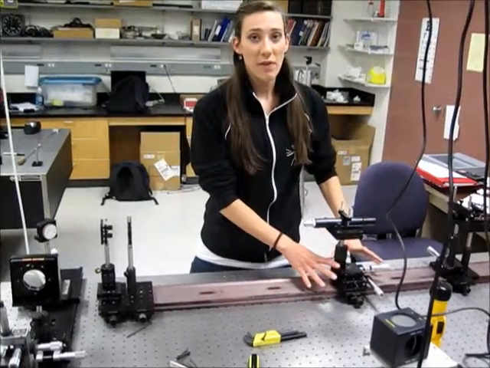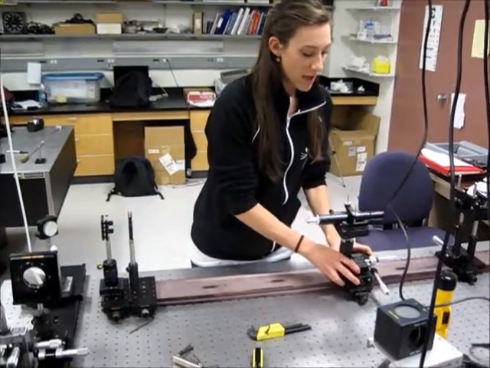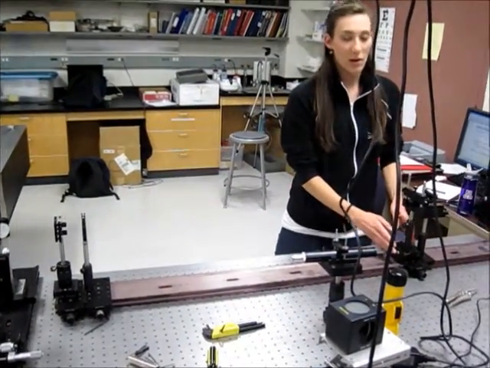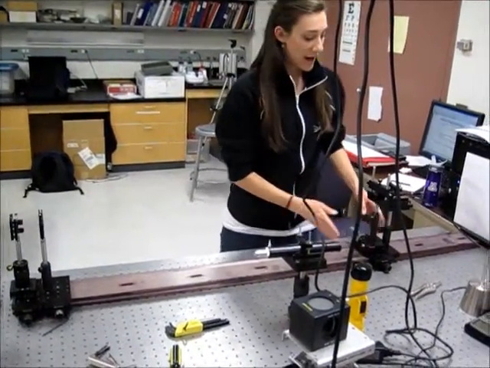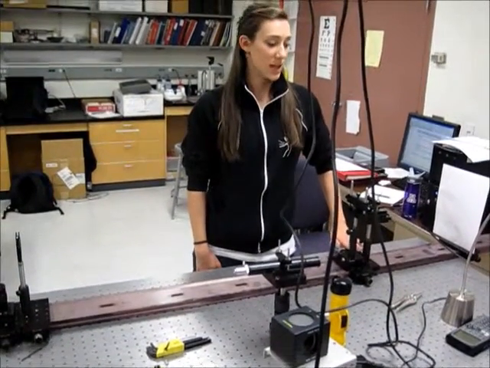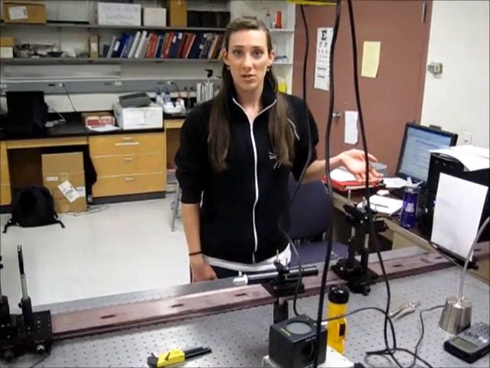Once we found those positions with the objective, we were able to remove the microscope and cut across the beam with a slit, take the voltage measurements with a photo detector, and then generate the line spread function.